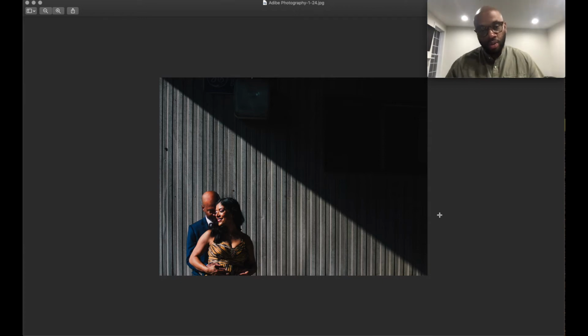So I'm able to create triangular shapes using light and shadow, and just make sure I strategically place my subjects again in a nice place, where they're not competing with the background, like so. And making sure they're posed nicely, making sure there's good light on them, and making that image.